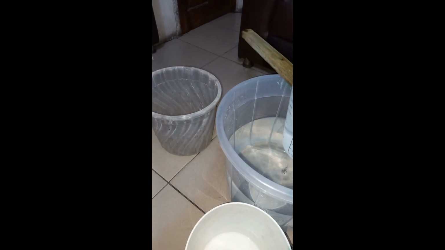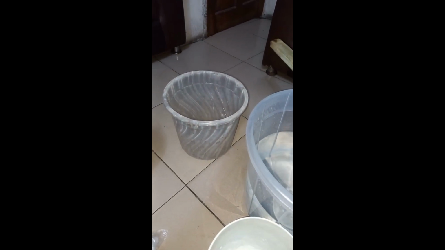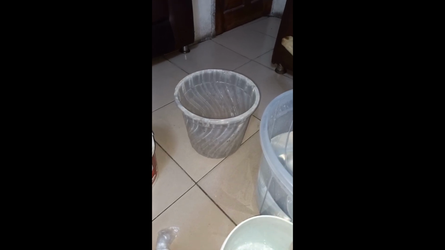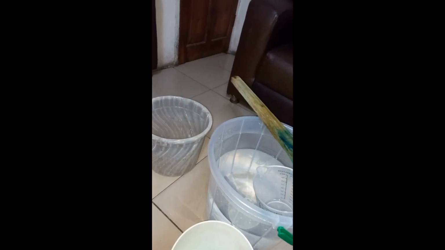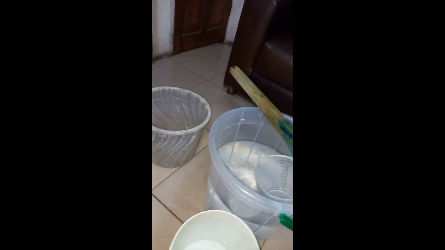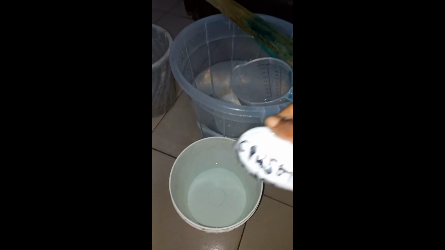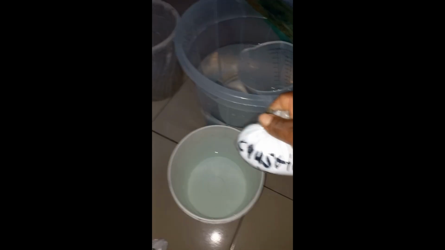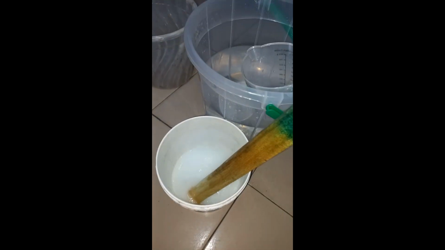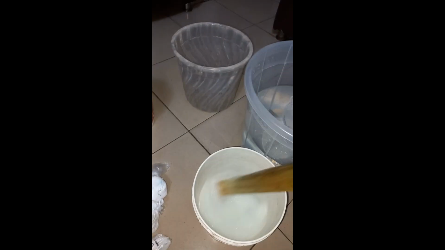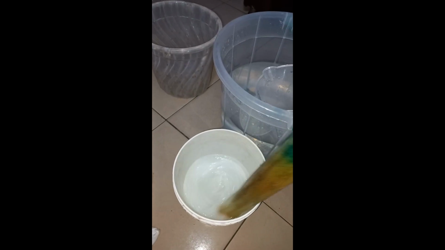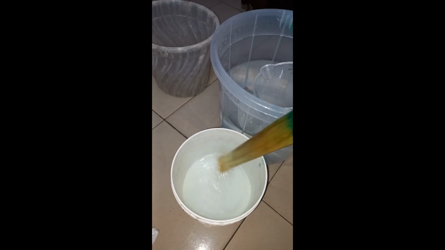So this is 1 liter of water. So this is our caustic soda. I can't pour it and video at the same time, so I'm going to pause. So I have poured it, so I'll just mix it. The water is a bit blue because of the color on my hand when I touched the colors. So just mix it well, and we're going to set this overnight.